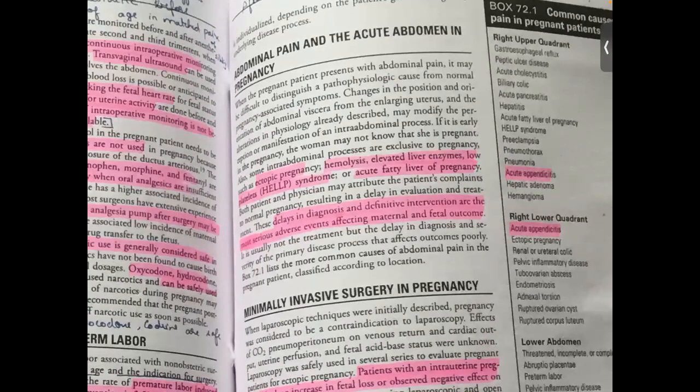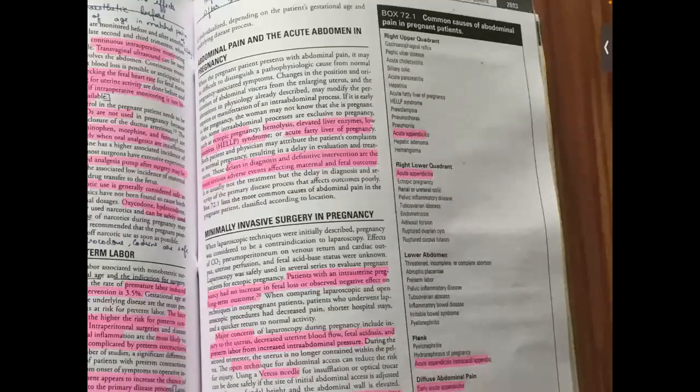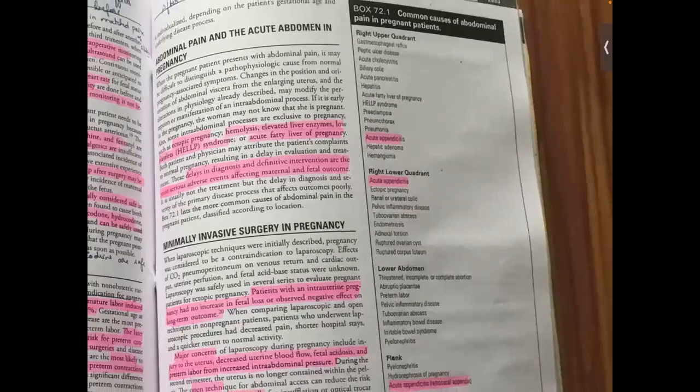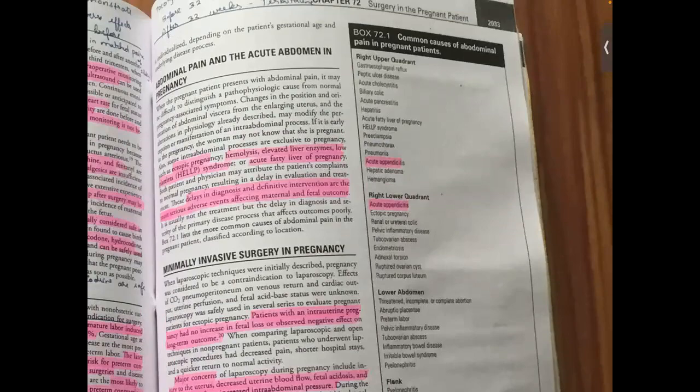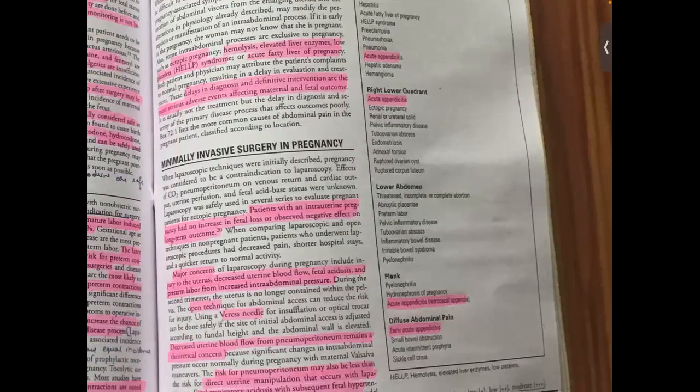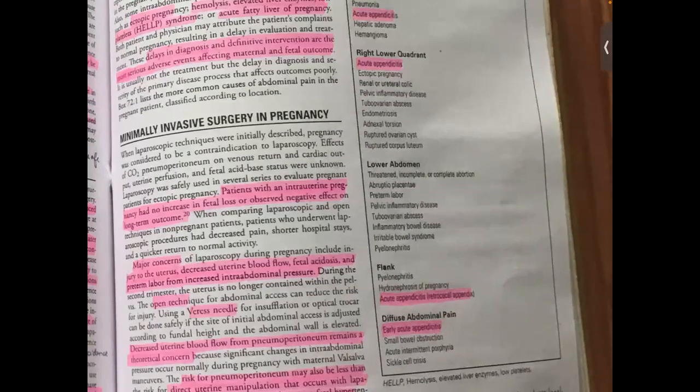So this is a tabular column. Here we have all the causes. One important thing in this table is acute appendicitis. We can see acute appendicitis in right upper quadrant pain also. Right lower quadrant, obviously we will know. Flank also. Even if there is flank pain, it can be acute appendicitis due to retrocecal position. It's the most common position. And diffuse abdominal pain will also occur in early acute appendicitis. So with appendicitis, pain can occur anywhere.